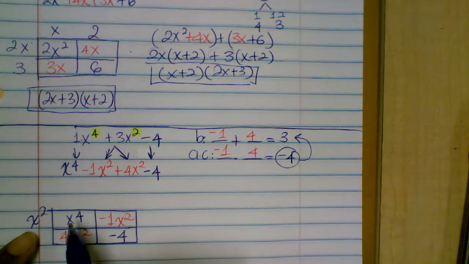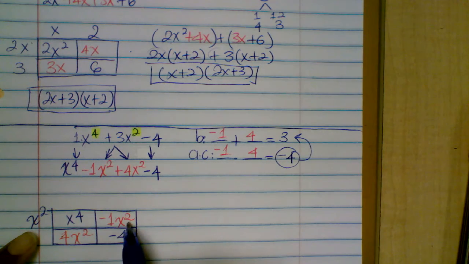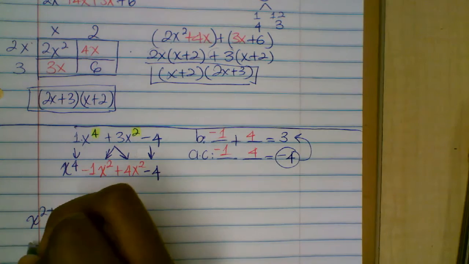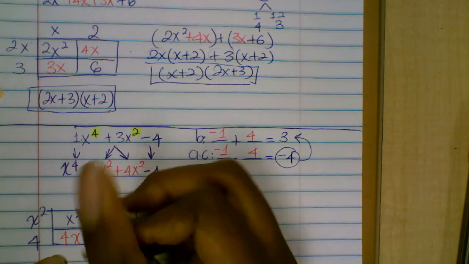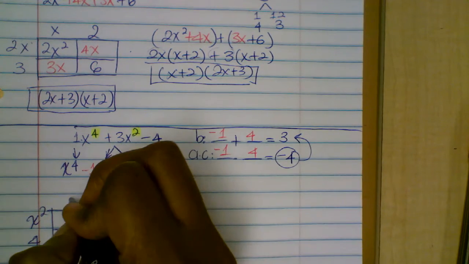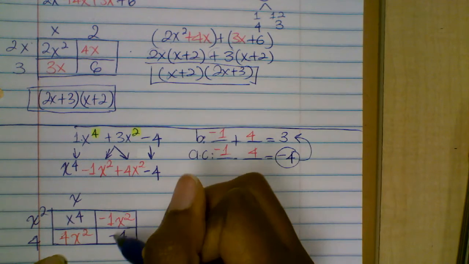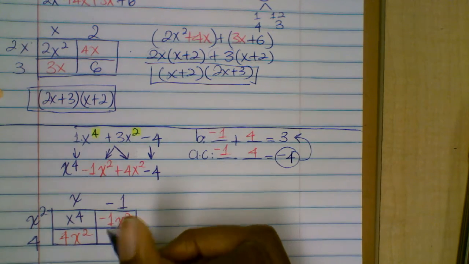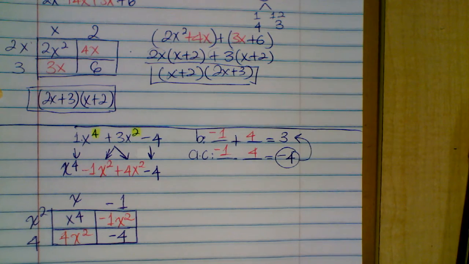So the greatest common factor between x to the 4th and -1x squared is x squared. The greatest common factor between 4x squared and -4 is 4. The greatest common factor between x to the 4th power and 4x squared is x squared. And right here is going to be -1. If you don't see any common factor, it should be either 1 or -1.